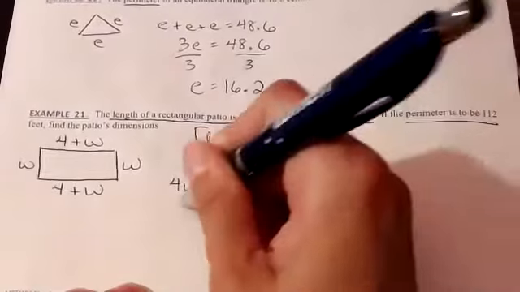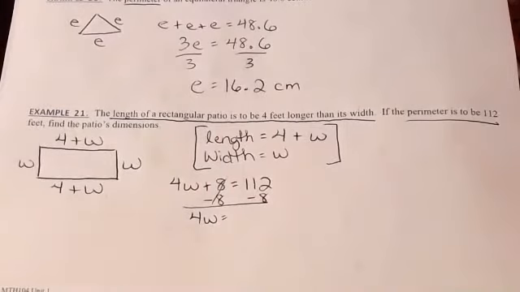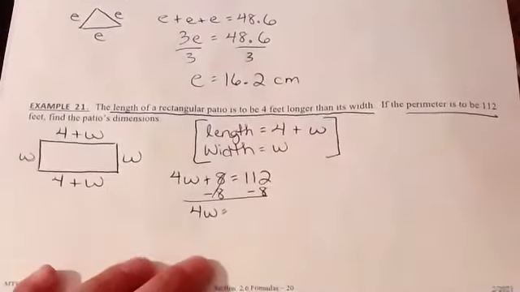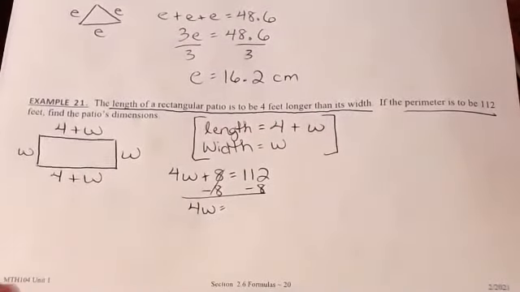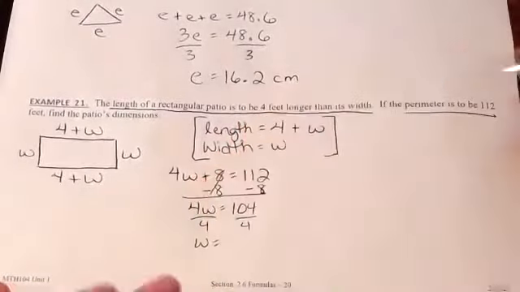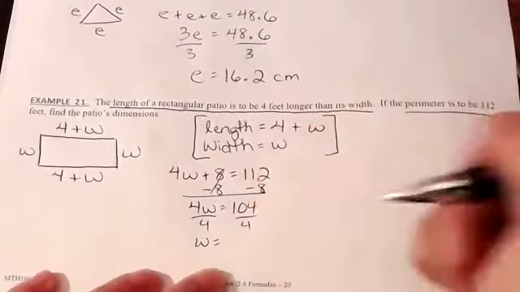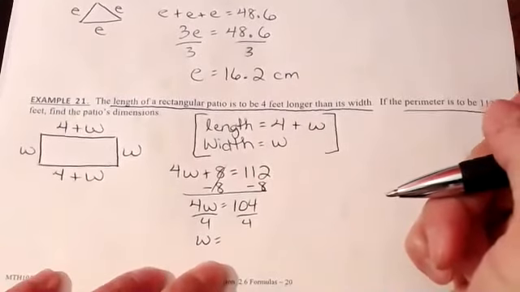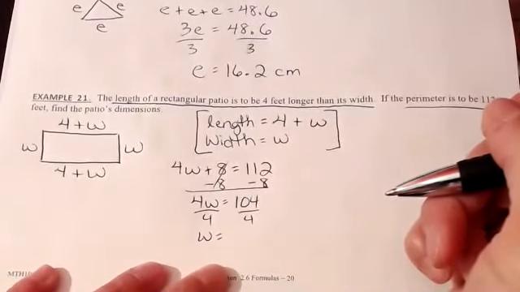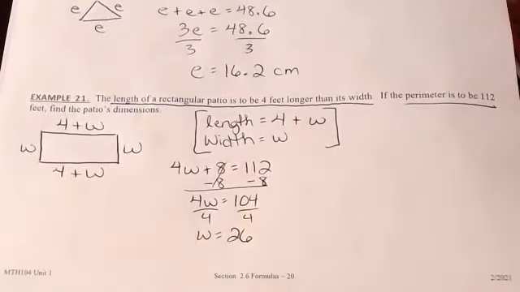Let's go ahead and solve by subtracting 8. So we have 112 minus 8. What's that going to give us? You have calculators. 104. Cool. Divide by 4. What do you get? Who punched it in? 26. 4. 26. Good. Keep in mind that that does not mean that we're done.